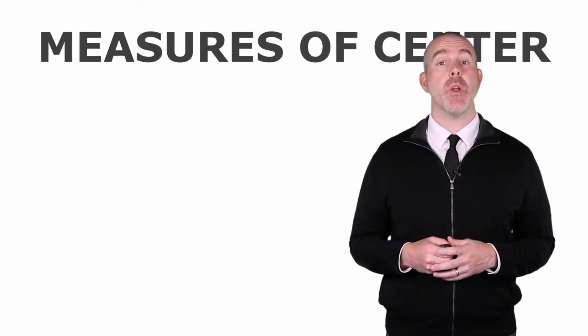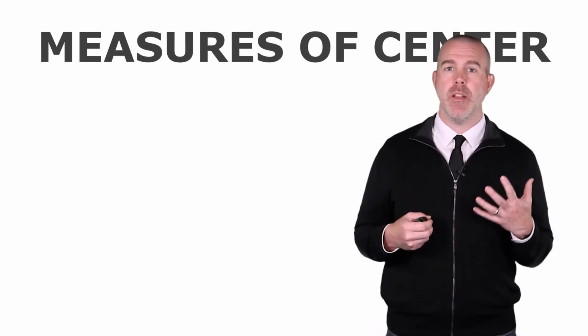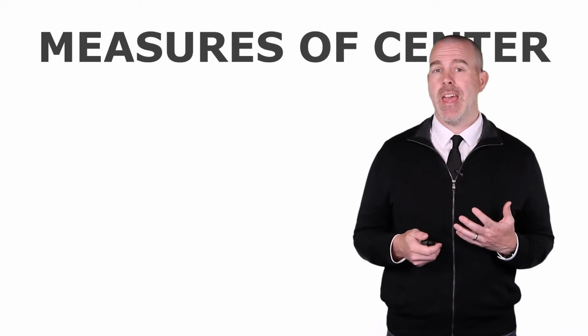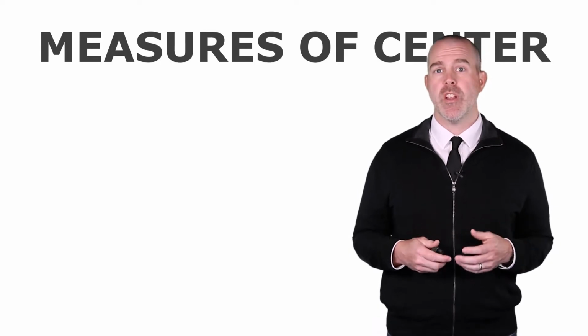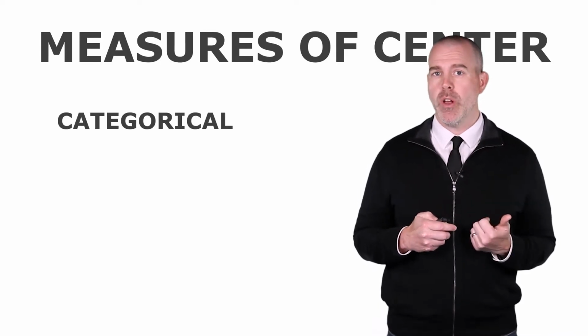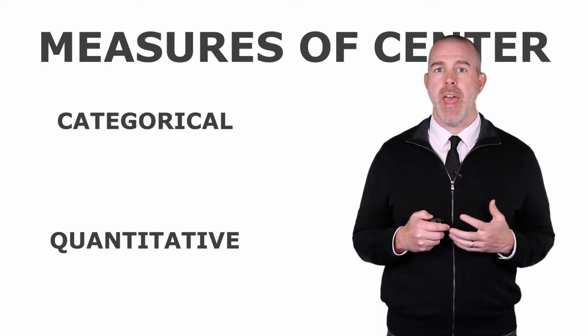So one of the first things we want to look at when we have a variable is, what's a typical observation? What's the middle? What's the average, etc. And we're going to have three different options depending on the type of variable and then some characteristics. So first, we're going to split it up between categorical, which is just descriptive, and then quantitative, which would be numerical.